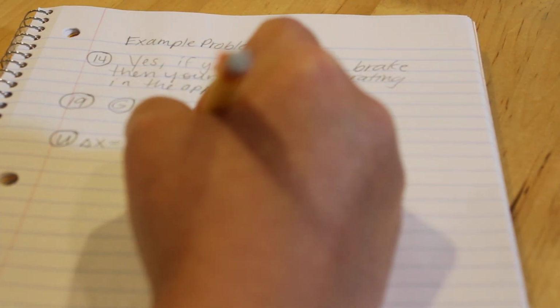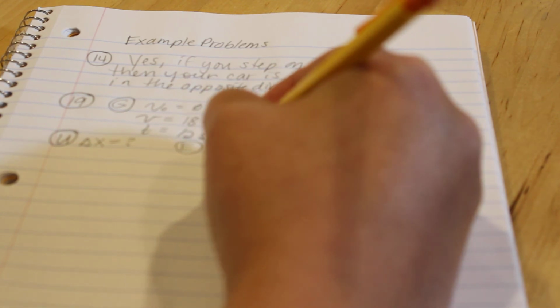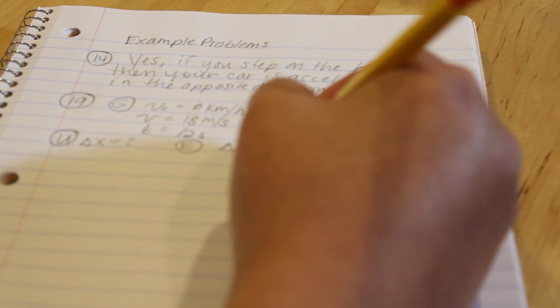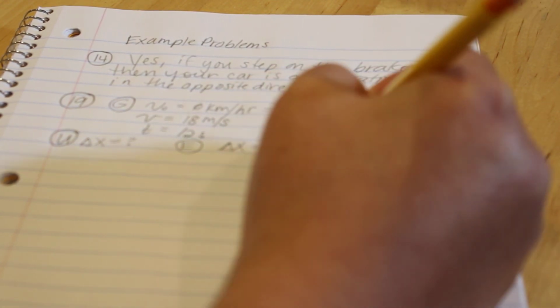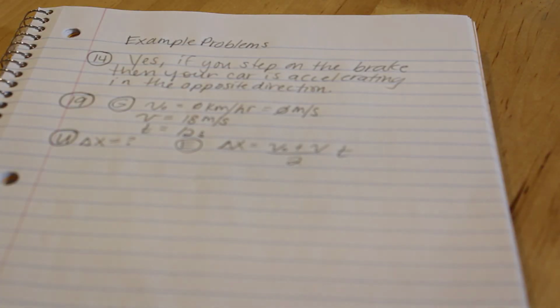So if I look, I can find an equation that has the change in x equals v naught plus v divided by 2 times t. So since this is one time interval, we can use this specific equation.